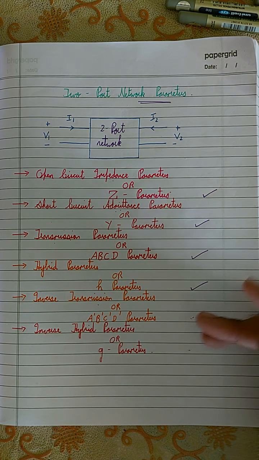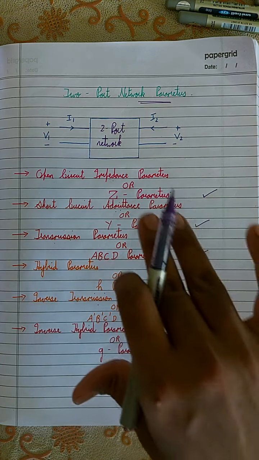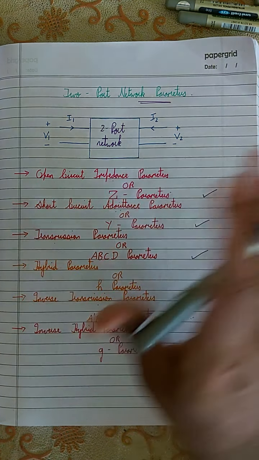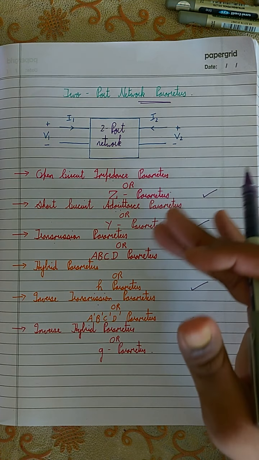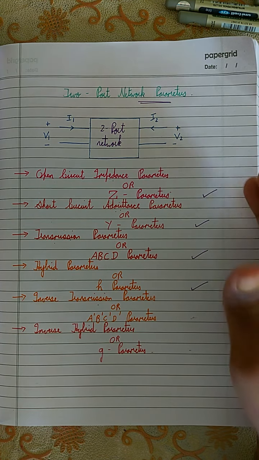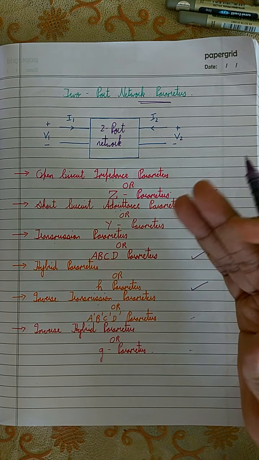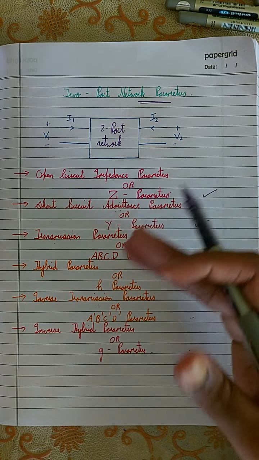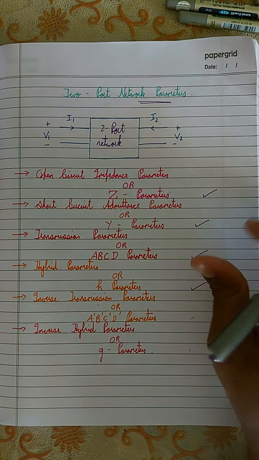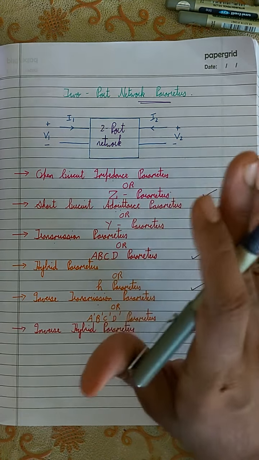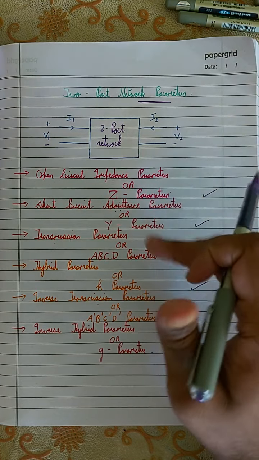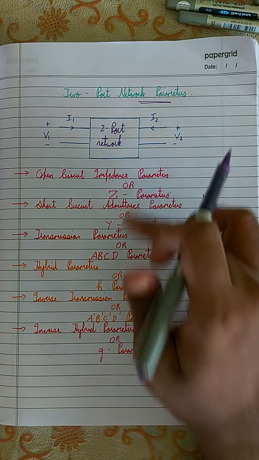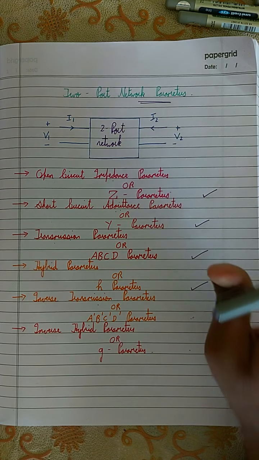Let me tell you one more thing: the method of finding these parameters, whichever parameters they are, is very easy, because you are not going to do anything other than apply your very own old mesh analysis and node analysis. You're not going to apply anything new over here. Everything is the same as you have studied before. The method of doing it is exactly the same. All you need to do this time is find the values of each of these parameters. That is what you need to do.